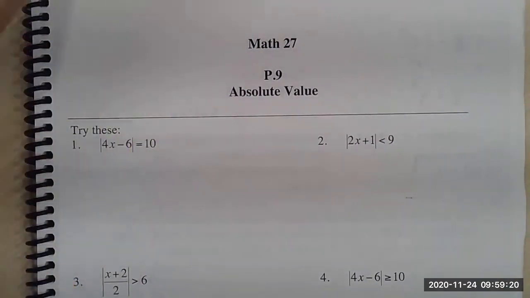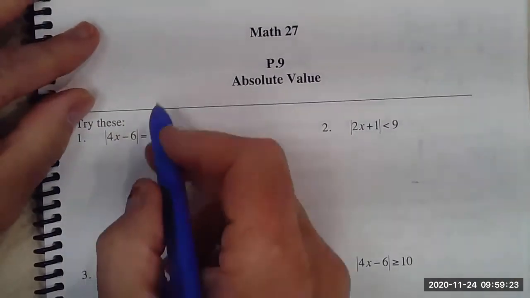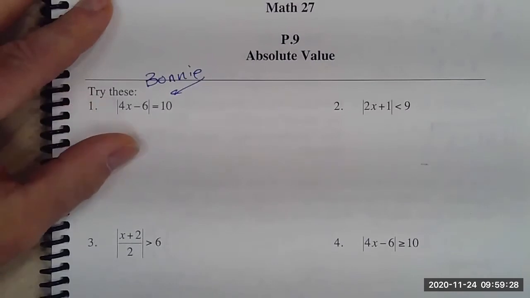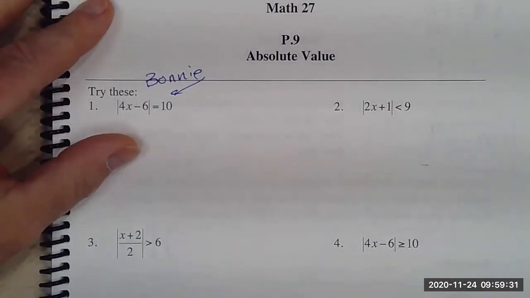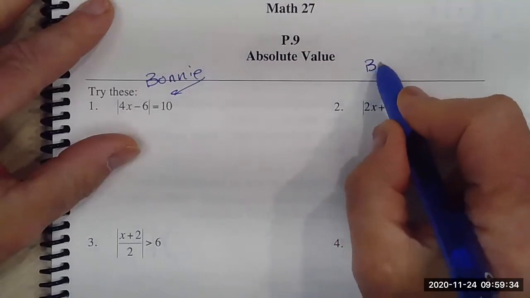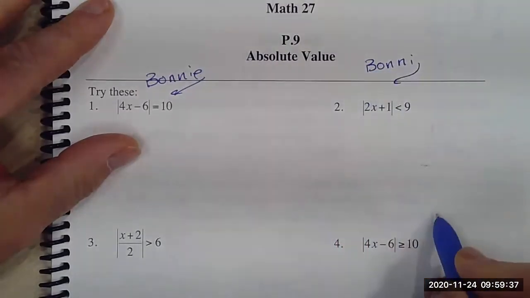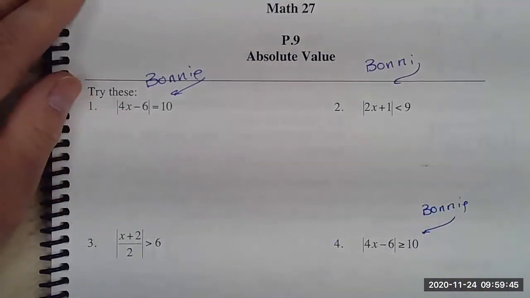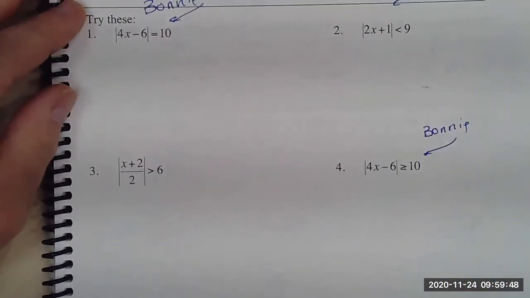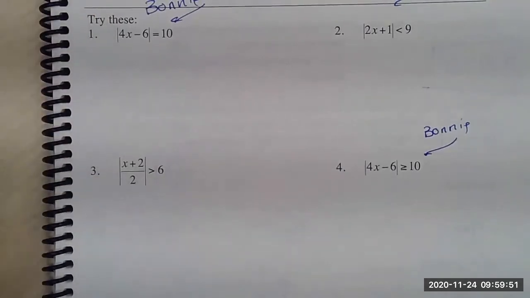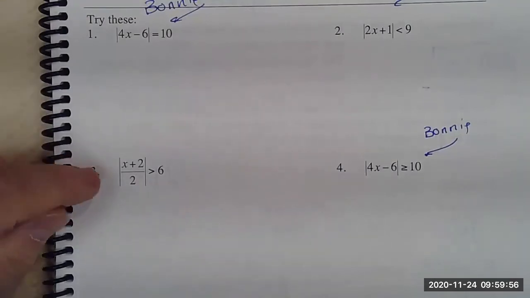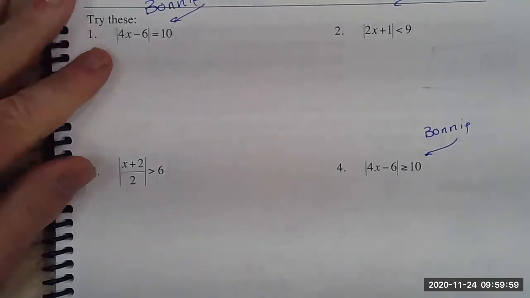Okay, let's see. Bonnie, you're going to do these 3. I'll do the other 3. I'm picking the fraction ones, the hard ones for us. I'm still going to do the steps. So I'm going to ignore the fraction for right now. I'm doing the steps. So step number 1.